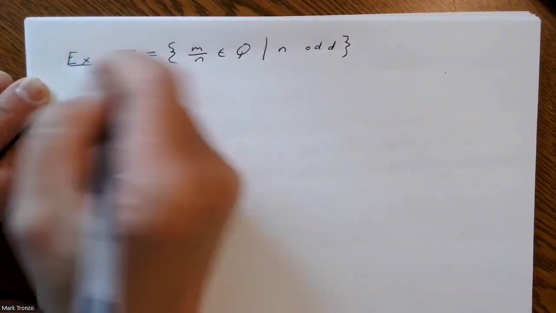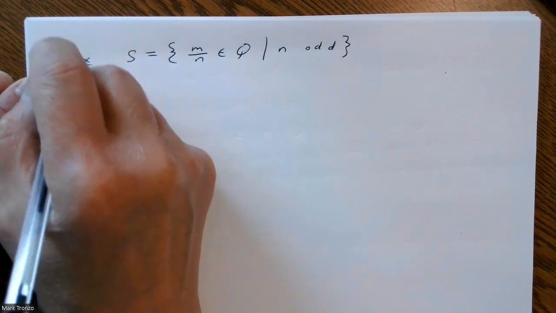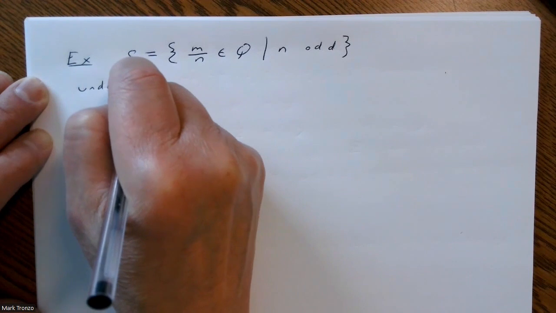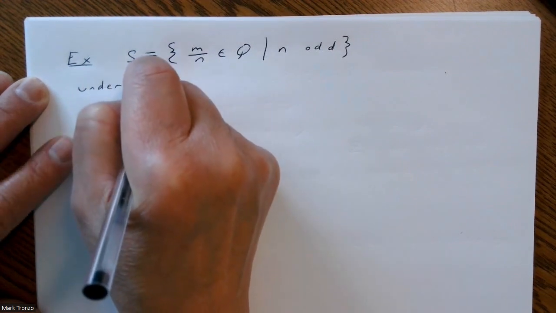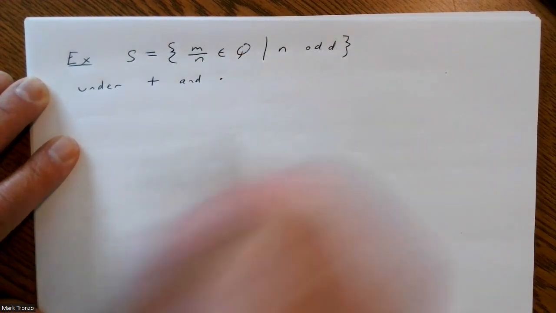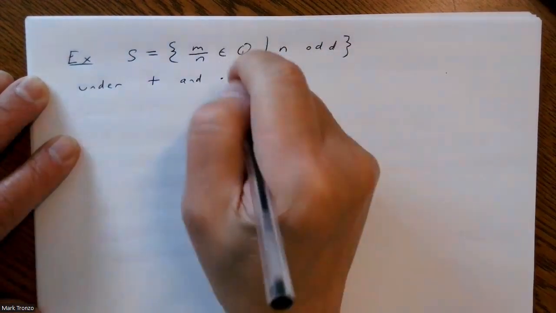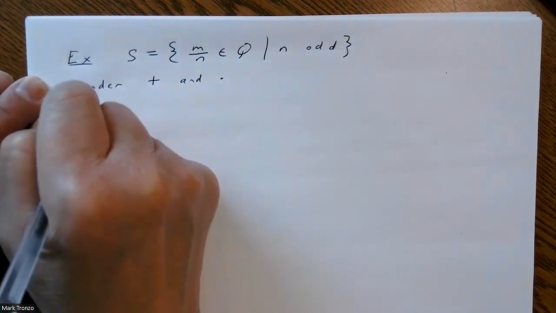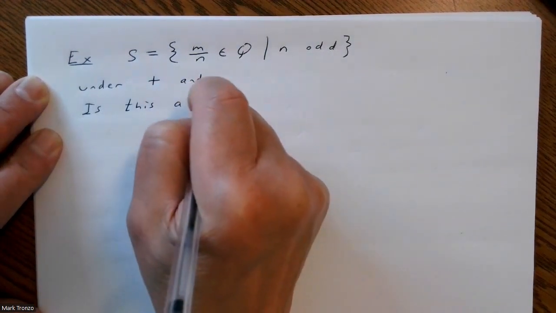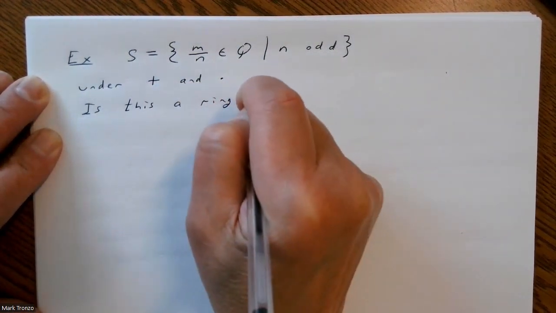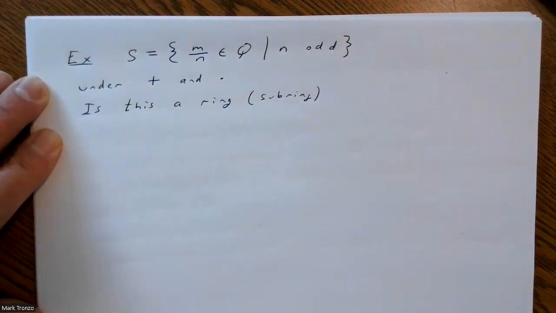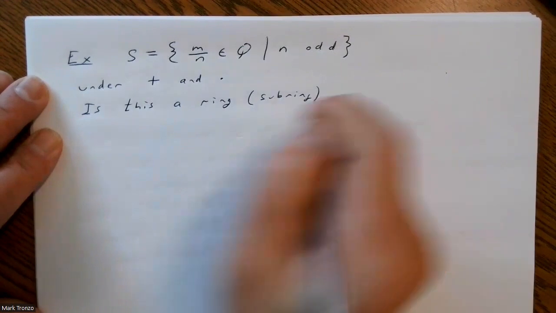Under addition and multiplication, is this a ring, or subring?